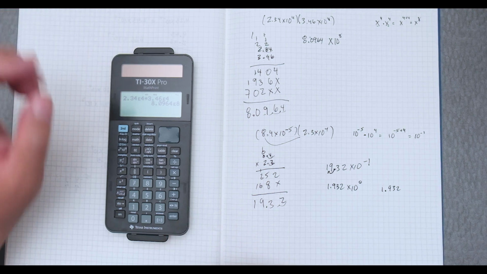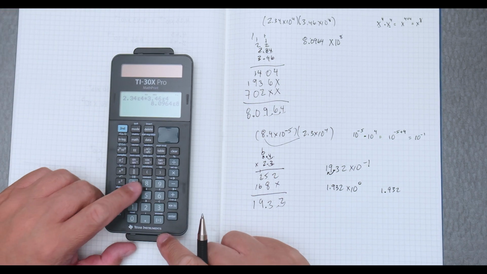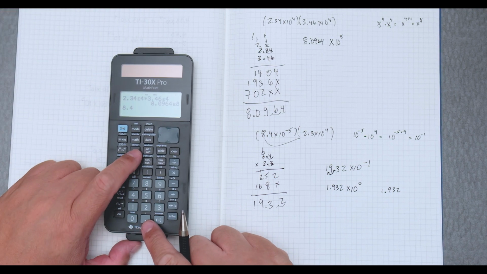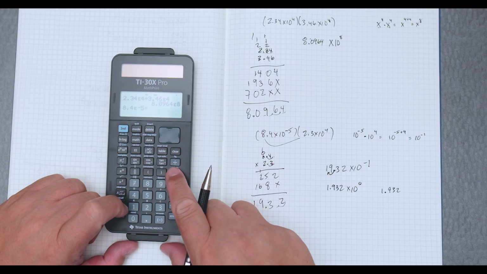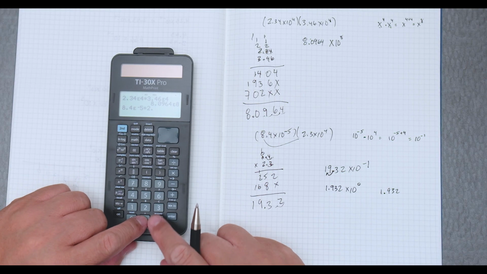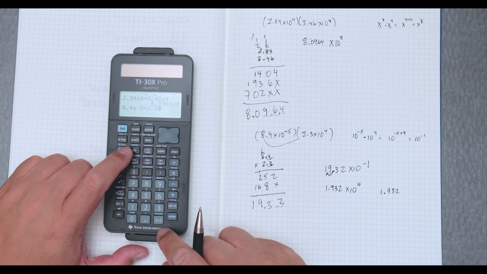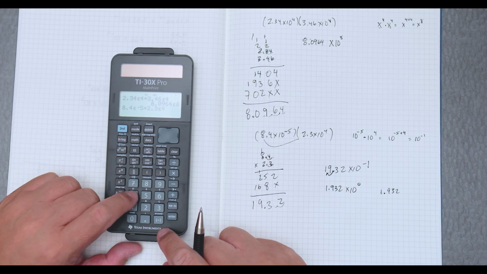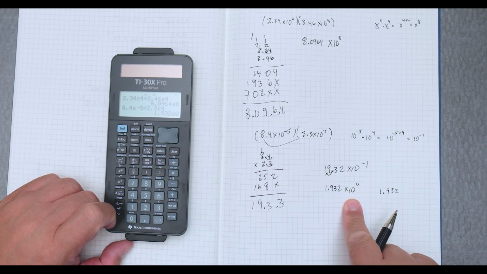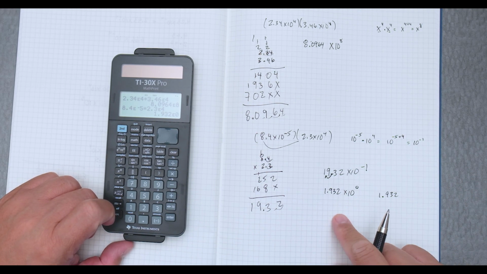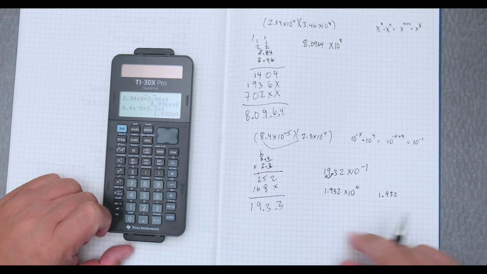Let's see. Let's find out. Maybe not. 8.4 e to the minus 5 times 2.3 to the power of 4. Enter. It does write it. See, it does write it with an E. Because we're in scientific notation, 1.932.